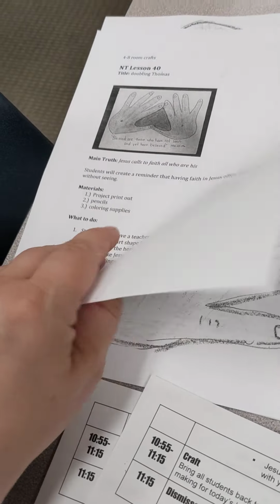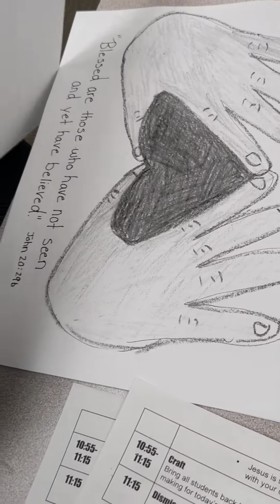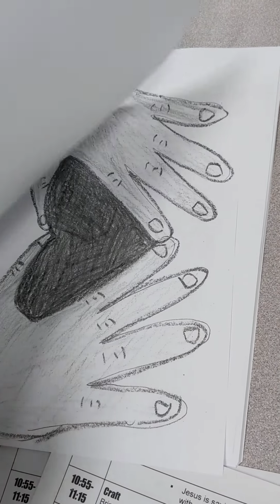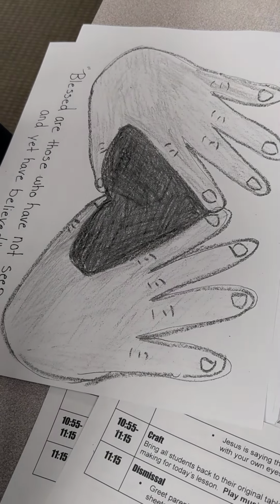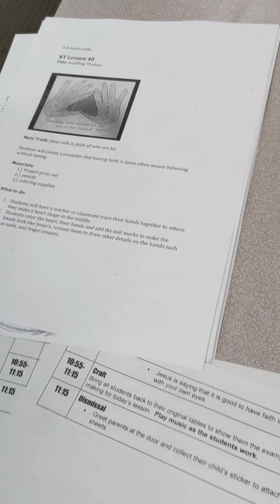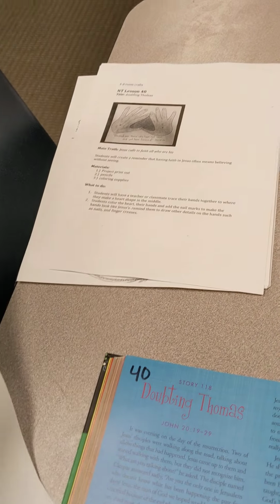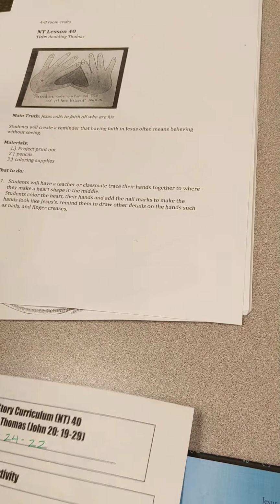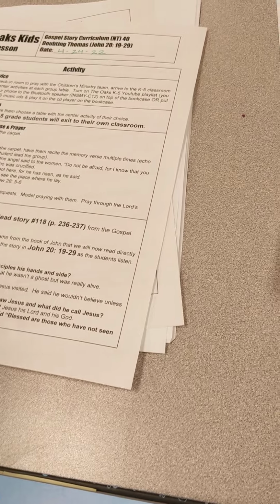And this week, that's the example, all they need is the paper that already has the verse on it, and they will trace their hands so that their thumbs and pointer fingers form a heart, and they'll color the heart in between those. And that's it for the craft. If they finish early, they can turn it over and write their memory verse or write the Lord's Prayer on the back. And so that is it for K2.